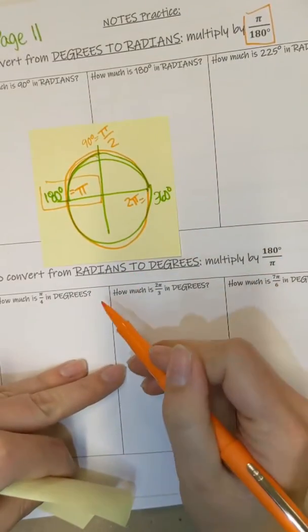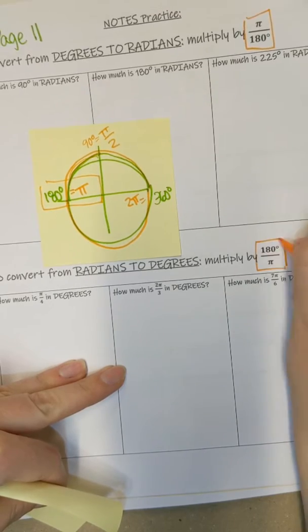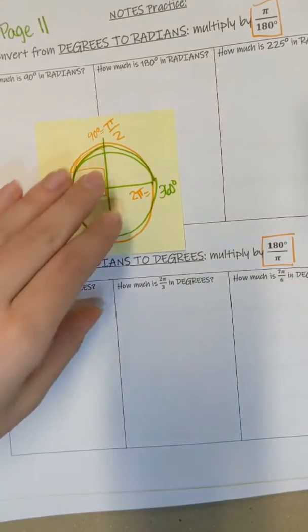All right, if we're going to go from radians to degrees, we do almost the same thing, but we're going to multiply by 180 divided by pi. So we just flip the same conversion tool. So let's go ahead and give one of these a go.